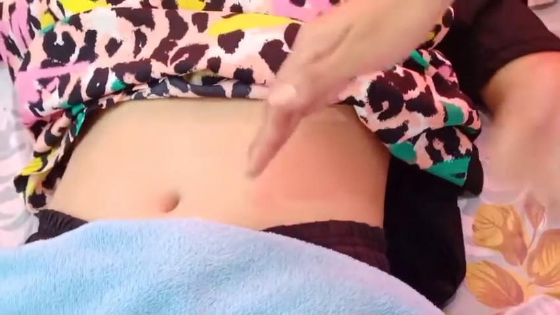inspection. So I am going to auscultate with the diaphragm of the stethoscope for bowel sounds. So I am going to start in the right lower quadrant and go clockwise in all the 4 quadrants of the abdomen.